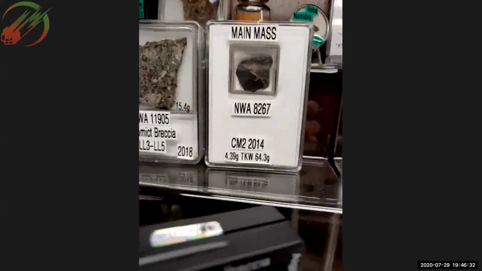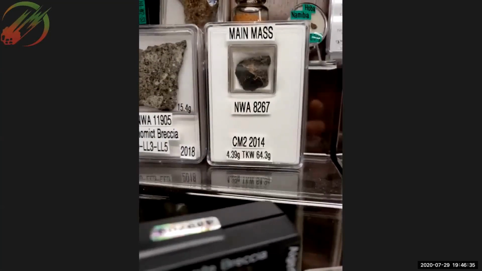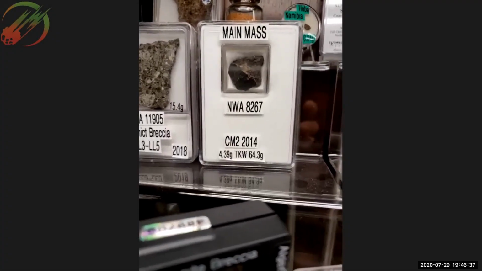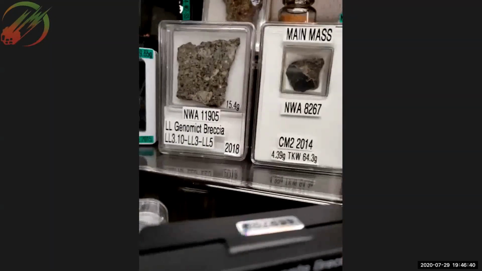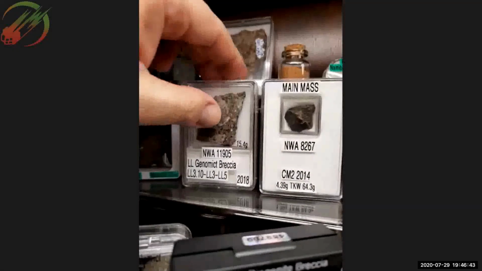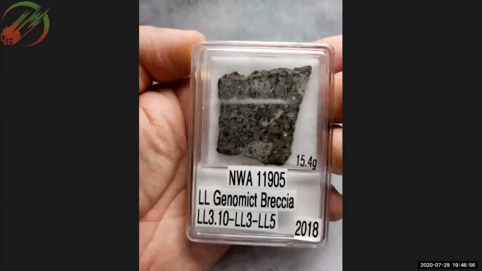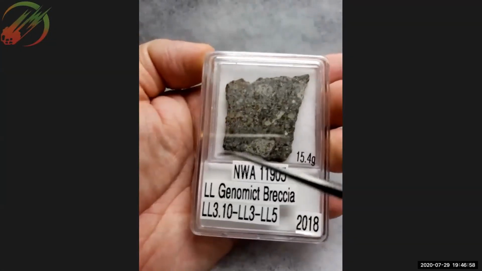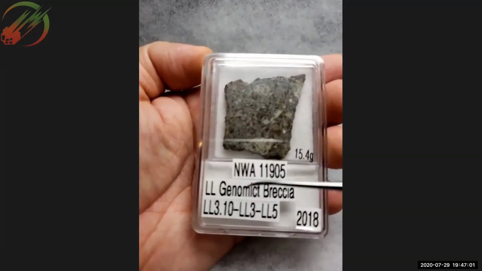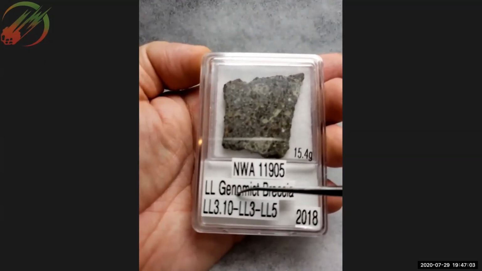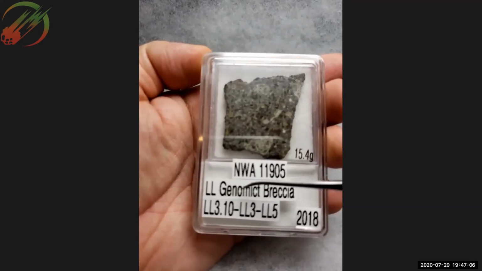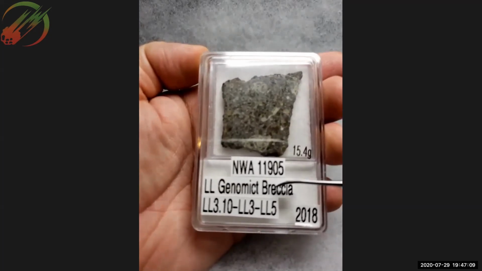Got a main mass there for a CM2. Total known weight was 64 grams, so that makes that the main mass. This is a cool one because it's a genomic breccia. So let me bring it under the light over here so we can get a good look at it, because this is Matthew Martin's classification, and it's really complicated. So it's the LL class. It's a genomic. So geno meaning family. It's the entire family of LLs, and it's a breccia.